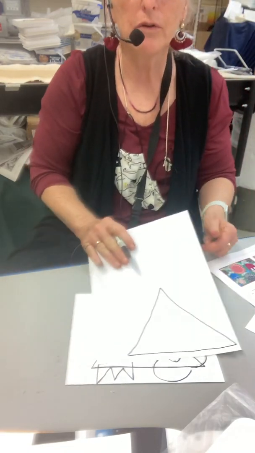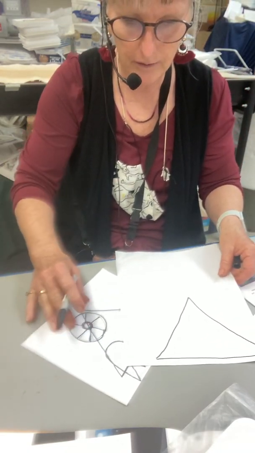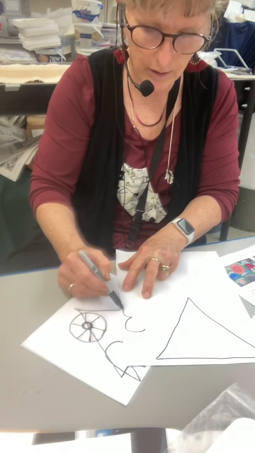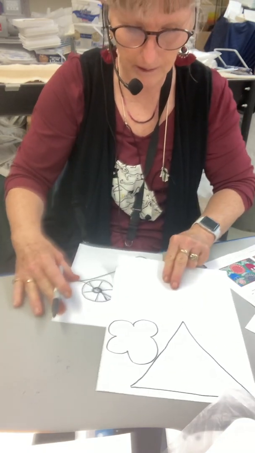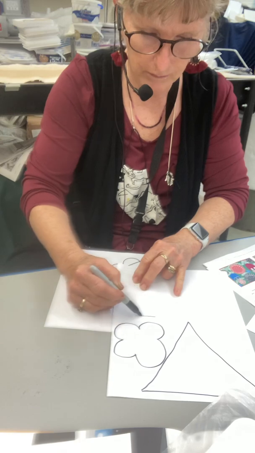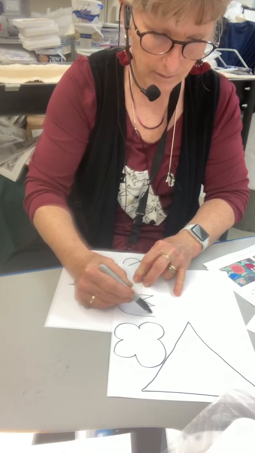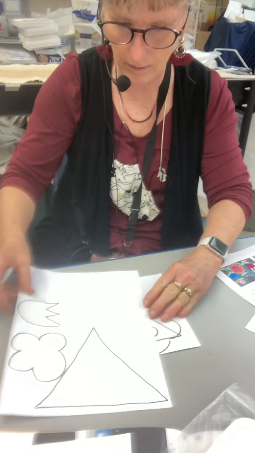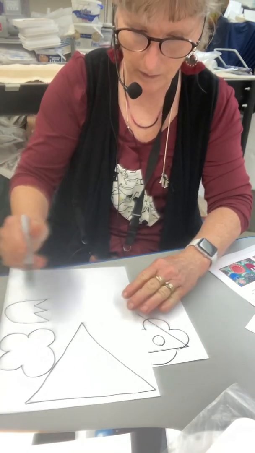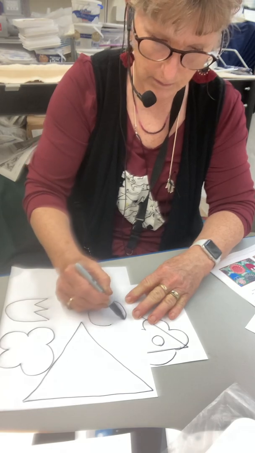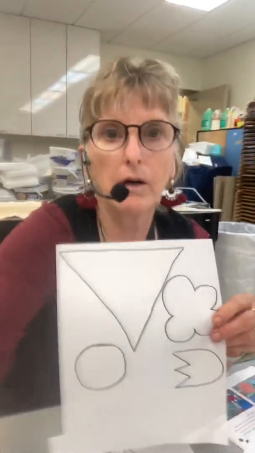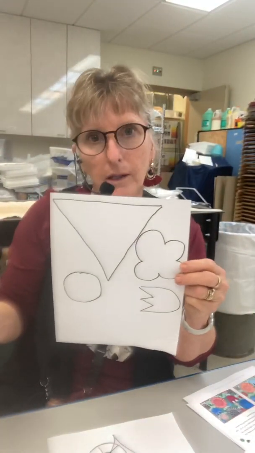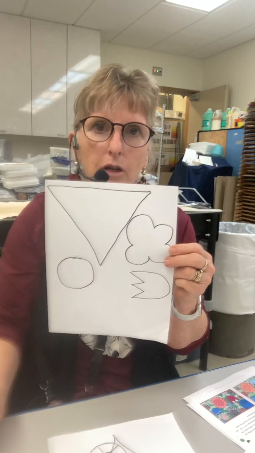and then I have to move my paper, find another section, and trace the next big shape. Okay, and I'm going to move my paper and draw my next shape. And I have one more big shape, a circle. It doesn't really matter where I put it. I'm just tracing out the big designs that I'm going to then use. So now I'm making pattern pieces. Now I'm going to cut out all of these shapes. Okay, so the next step is to cut them out.